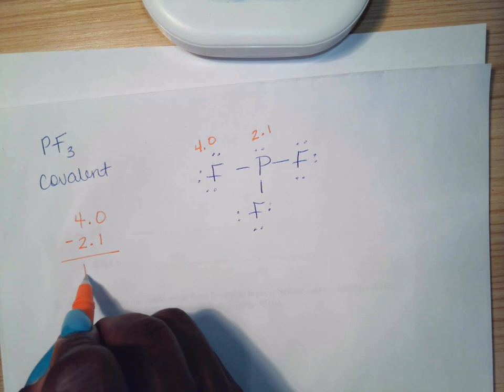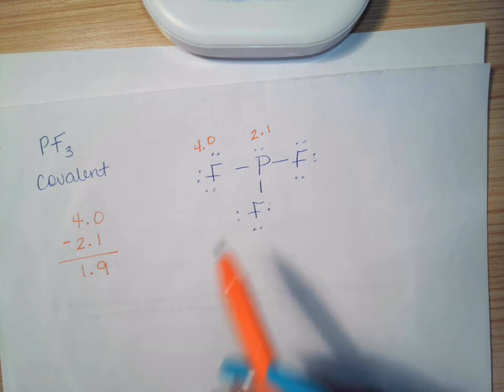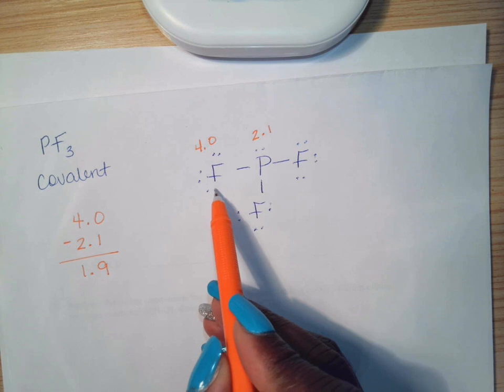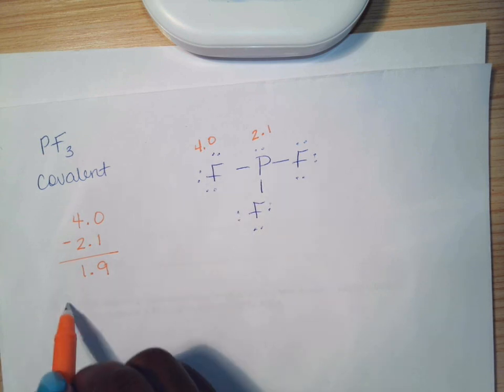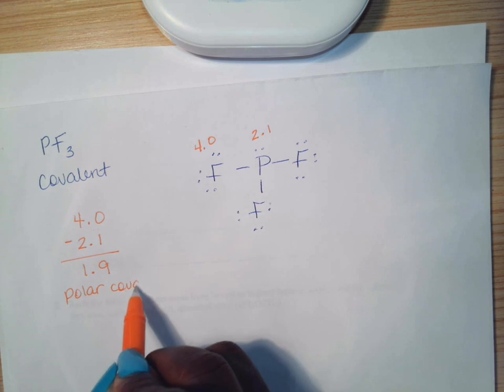When I do this, I have a difference of 1.9. Based on that range, that's going to indicate whether you have a nonpolar covalent, polar covalent, or ionic bond. So we've already said we're dealing with a covalent compound, but now we're indicating that the bond between the phosphorus and fluorine, because of the differences in electronegativity, it must be a polar covalent bond.